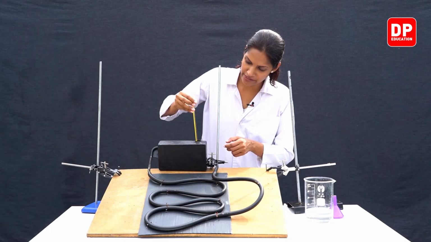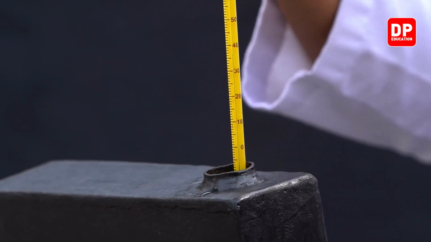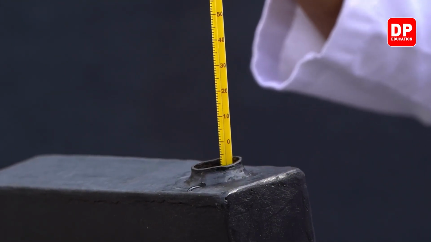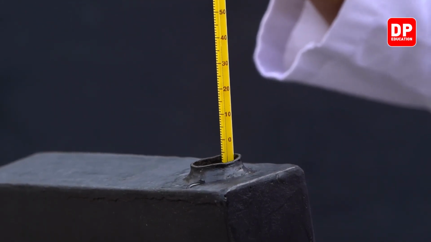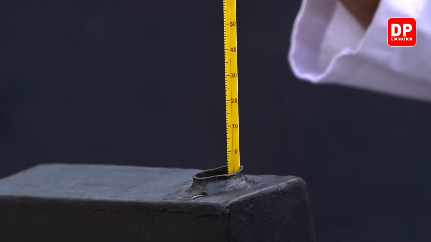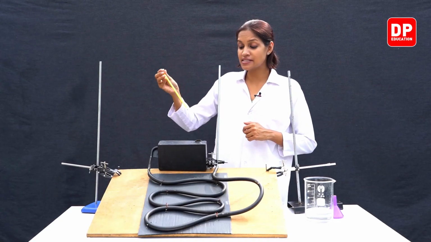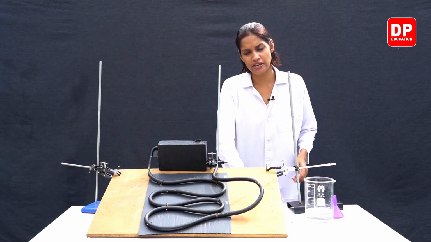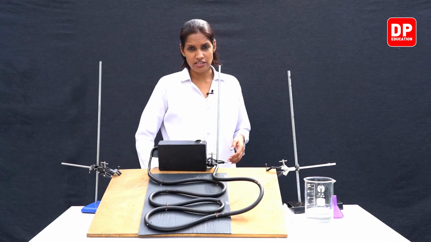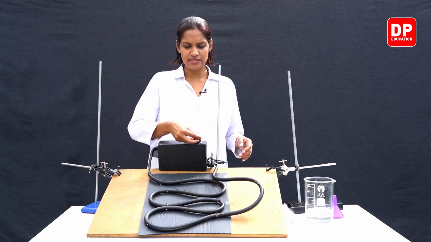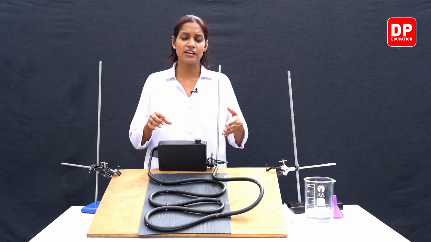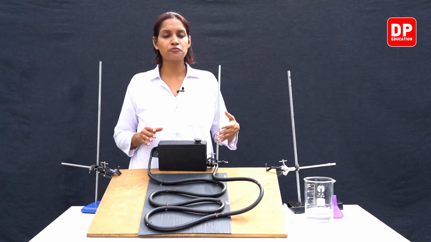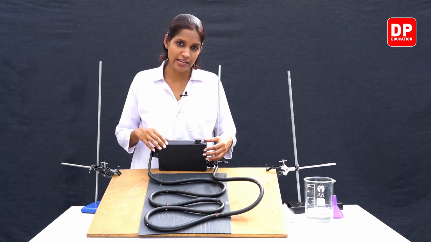Now observe carefully. Right, children. So you all can see very clearly now the temperature is about 37 degrees Celsius. Earlier it was 33 degrees Celsius, and when we left it outside in this setup, what happened, children? It increased up to 37 degrees Celsius. What is the reason, children? Because this setup, this simple solar heater, efficiently heats up water using solar energy.